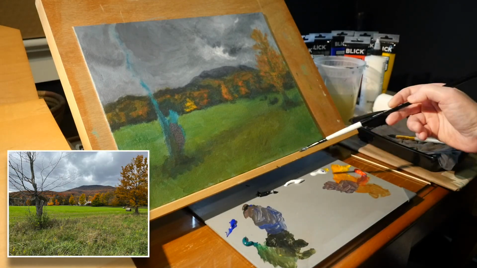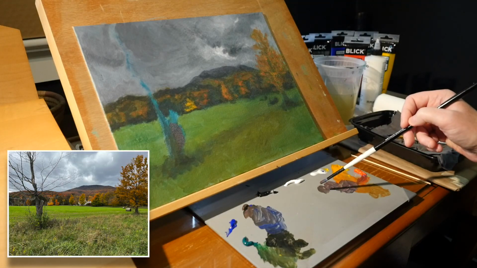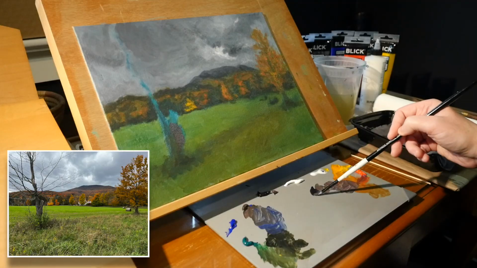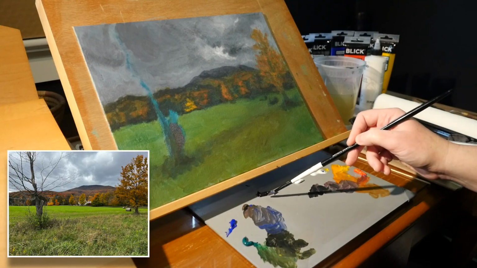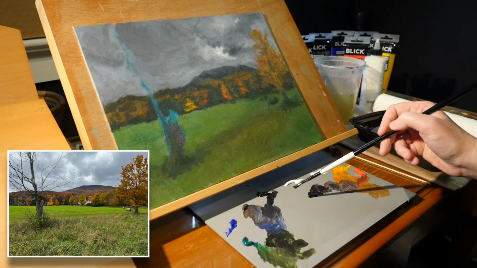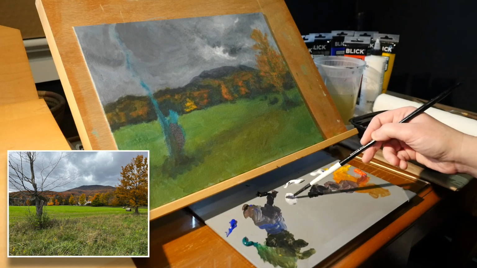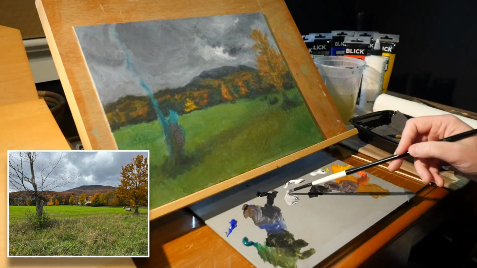So this is the thing that's closest to our eye in the image. So therefore it will have the most contrast, the most saturation, and the most detail, so that it's the thing that we notice, the focal point with the most detail, and it creates that atmospheric perspective by giving it that detail.